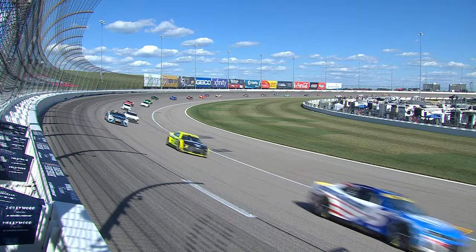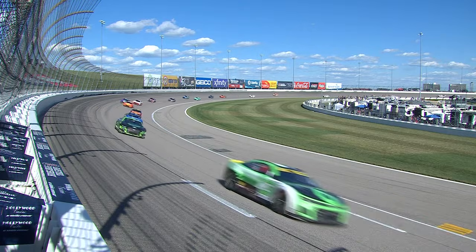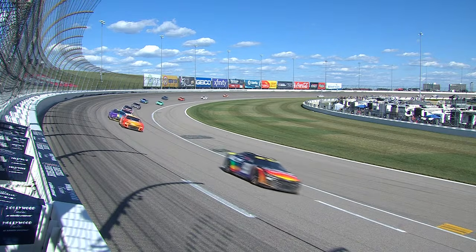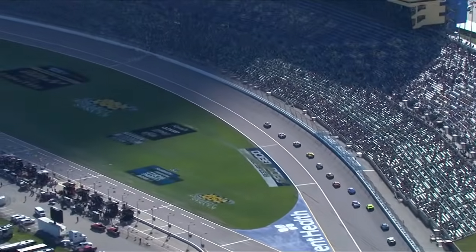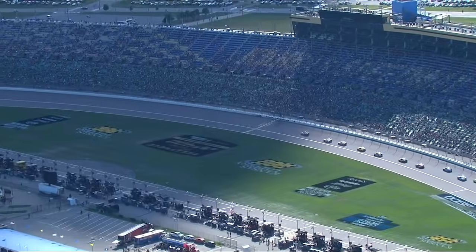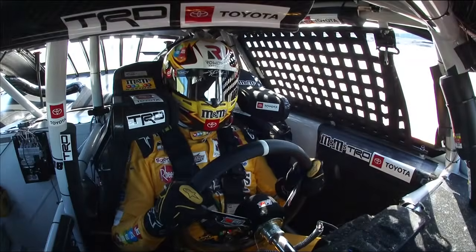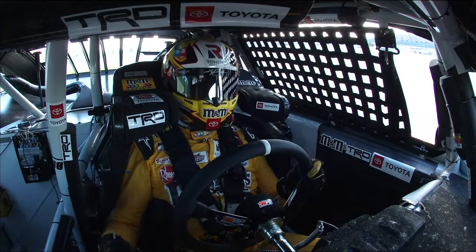Today's aerial coverage brought to you by Geico as we look down on what has been a confusing first and second stage. Playoff drivers having issues on pit road. A couple playoff drivers already out with Reddick and Harvick. Kyle Busch spinning coming off turn 4. He's back out on the racetrack but scored a lap down right now.